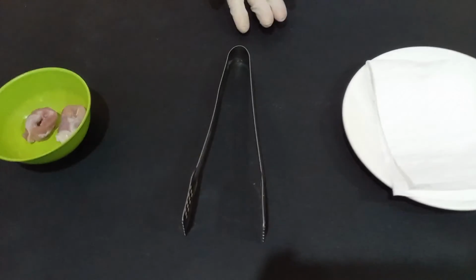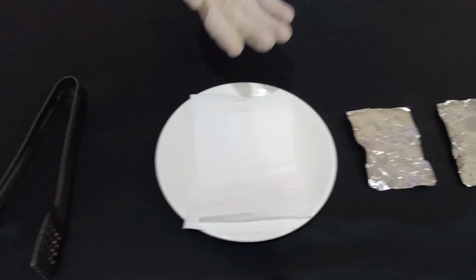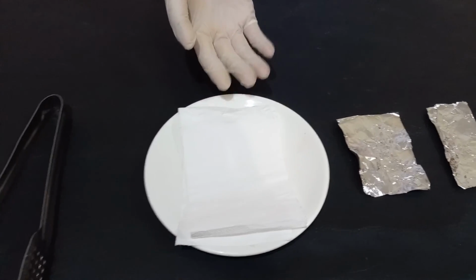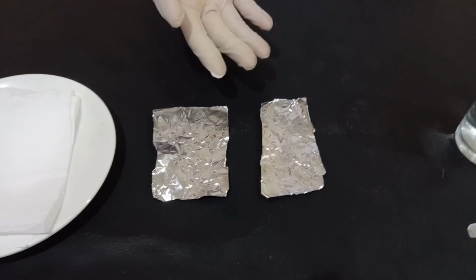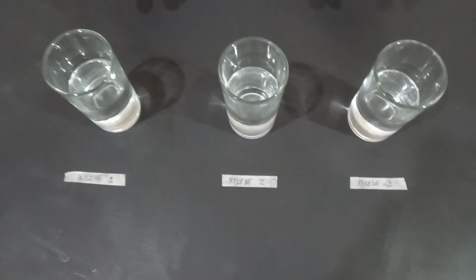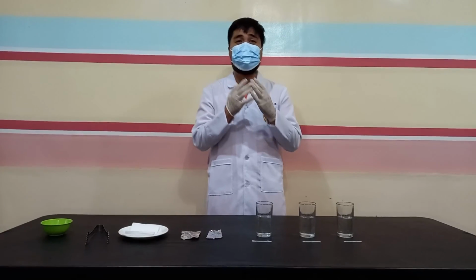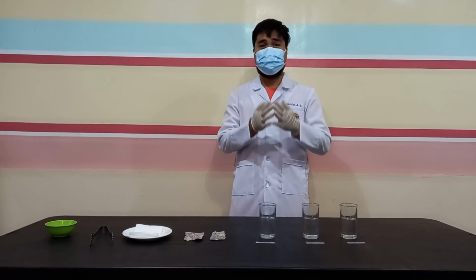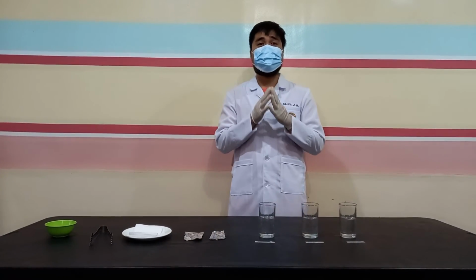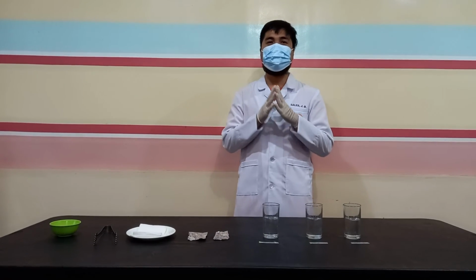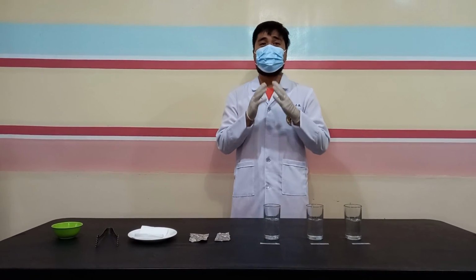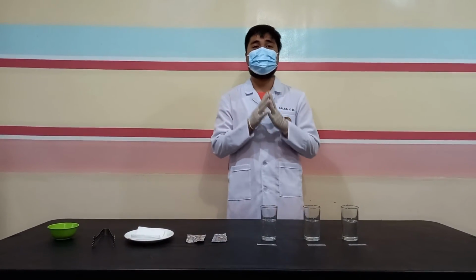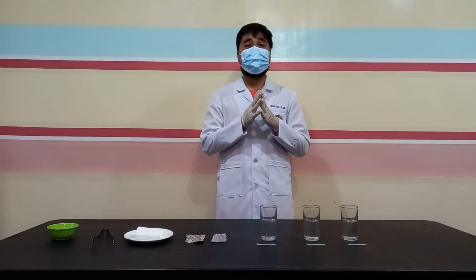forceps, paper tissue, foil, and most importantly, xylene. We will be using xylene because it is a rapid clearing agent that penetrates within 15 to 30 minutes. It has a high refractive index, it does not affect staining, and it is highly volatile. It evaporates rapidly in the oven, thus it can easily be replaced by the melted paraffin.